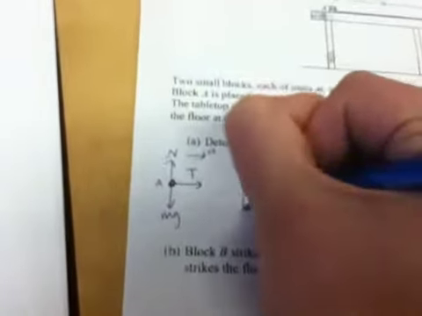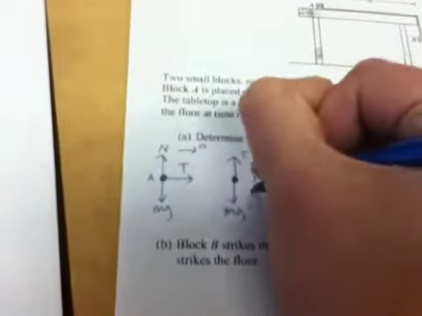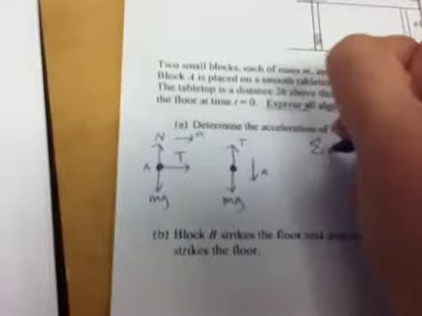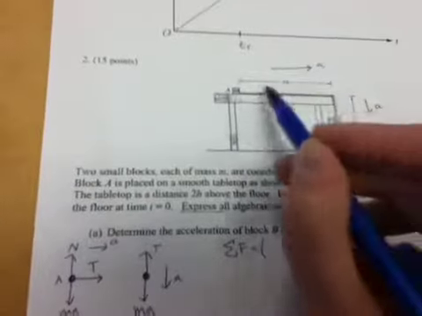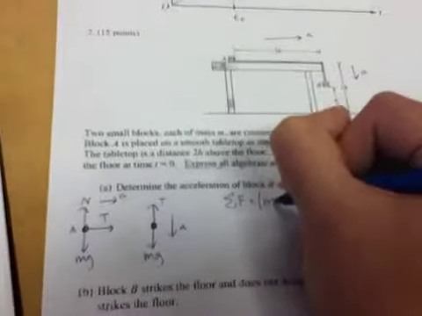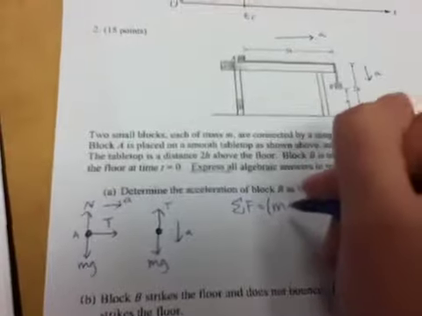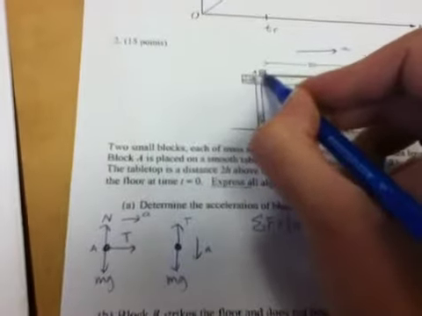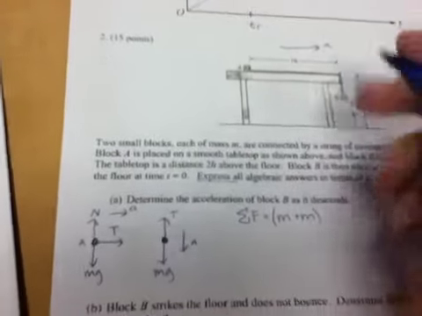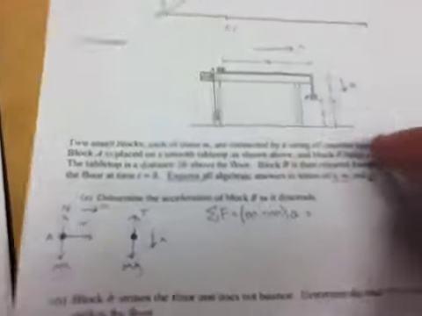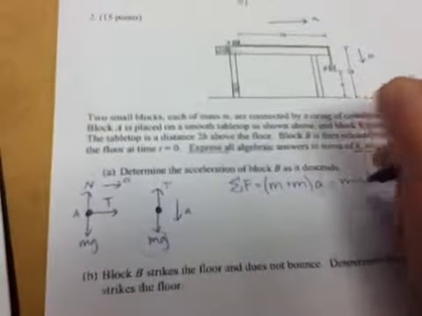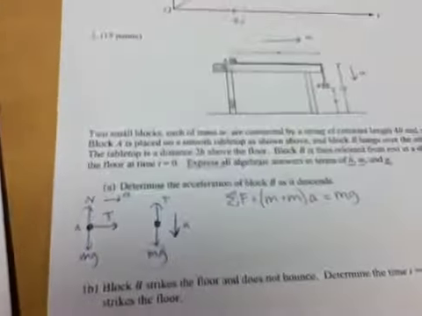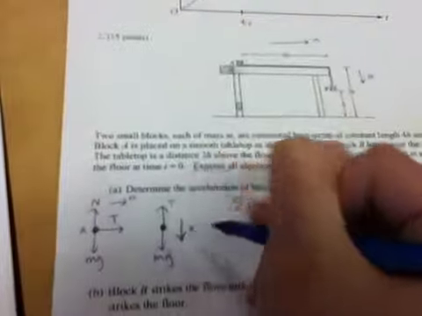And then for this other block, we've got our tension going up and our mg going down, and this time our acceleration is going down. So let's look at the sum of the forces, and we are doing the sum of the forces for the entire system. If we do that, we're going to have to say m plus m, because that's mass total, this m and this m, and it looks like they're the same, times acceleration is equal to, the first force we can deal with right here is our mg, and it's positive because it's going the same direction as this acceleration right here.